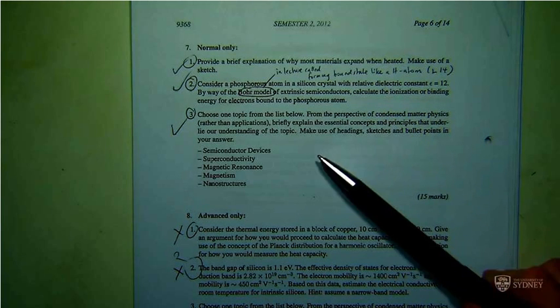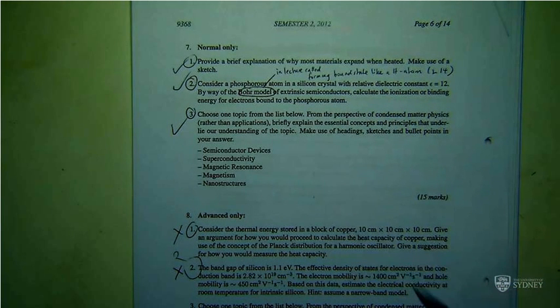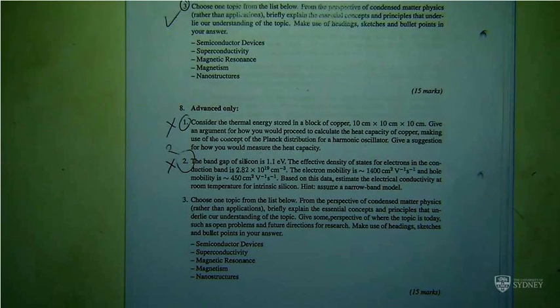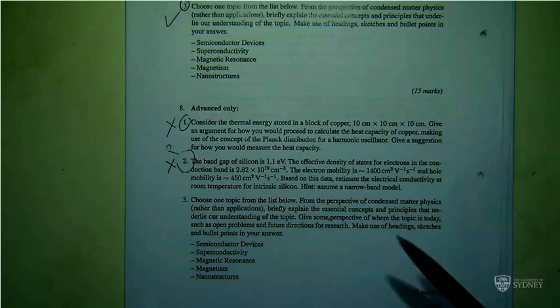Again, choose a topic. Fine. Advanced only. This is obviously a no. Consider the thermal energy stored in a block of copper. Why do you need to calculate heat for making use of the Planck distribution? Anyway, no, that looks strange. We didn't really do that one.